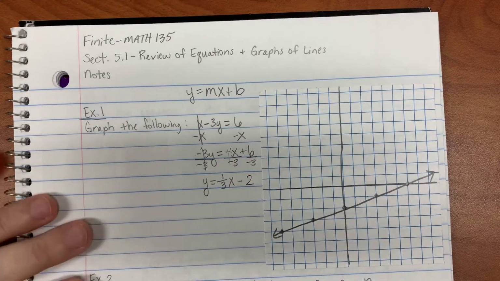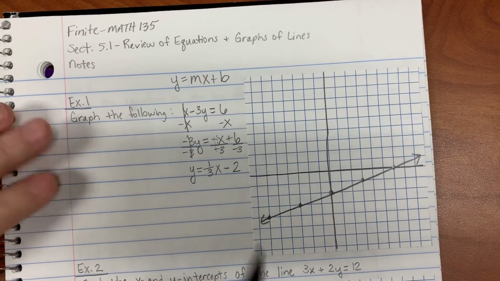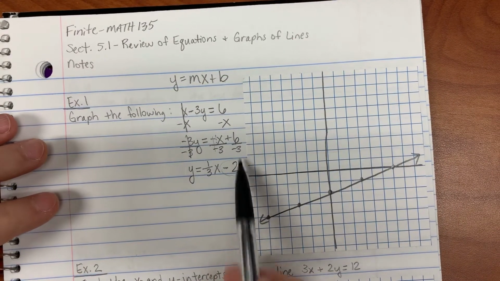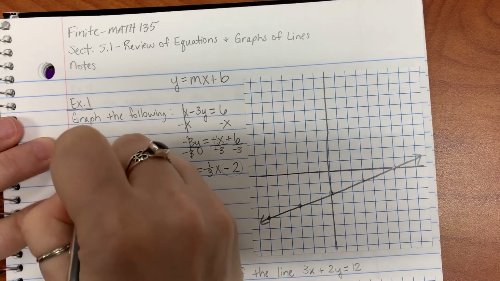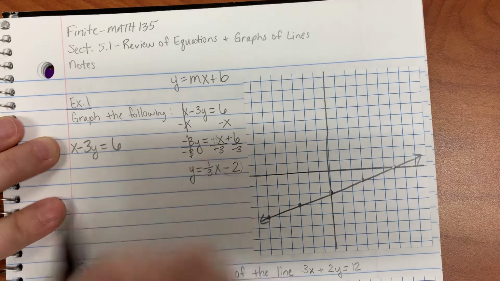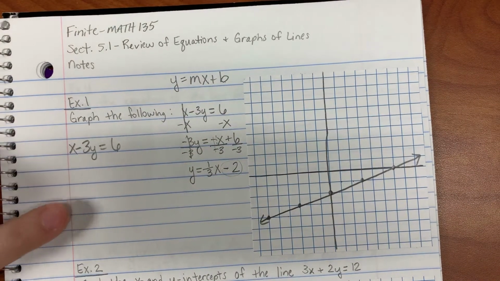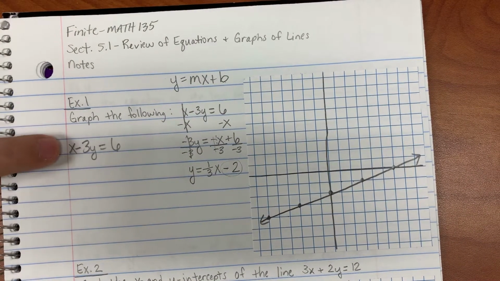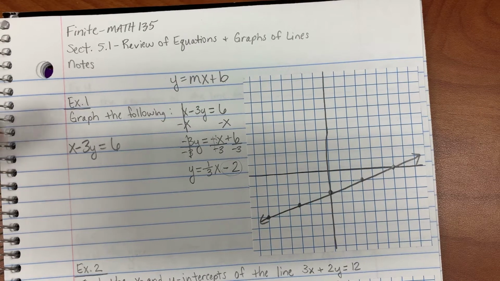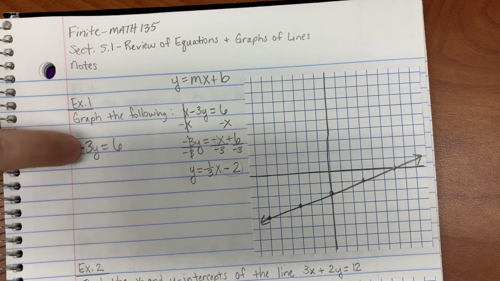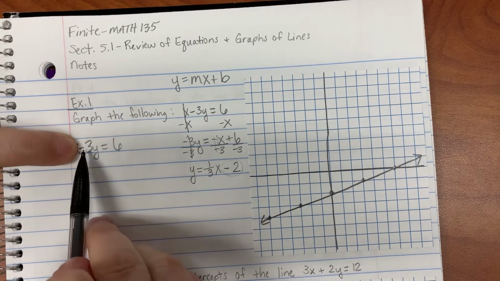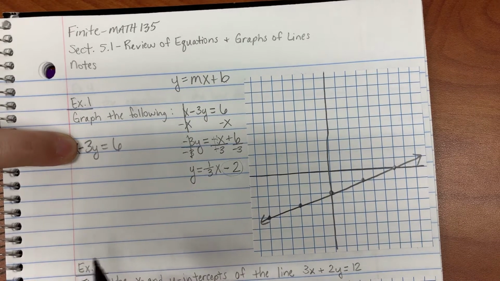Okay, the other option would be to find the x and the y-intercepts. Obviously, I already know that the y-intercept is negative 2, but there's another way to find that. Here was my original equation. One way I could find my intercepts is to think of each variable as 0, one at a time. Let's say x was 0. That means that term is not really there. So if I divide by negative 3, y is negative 2.